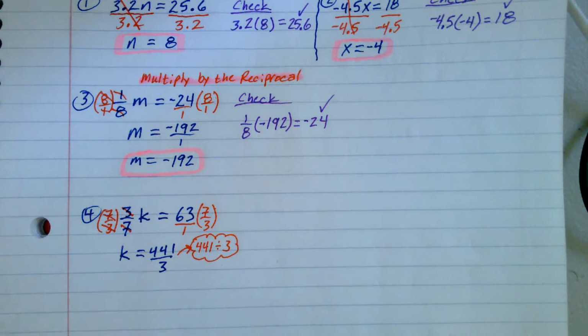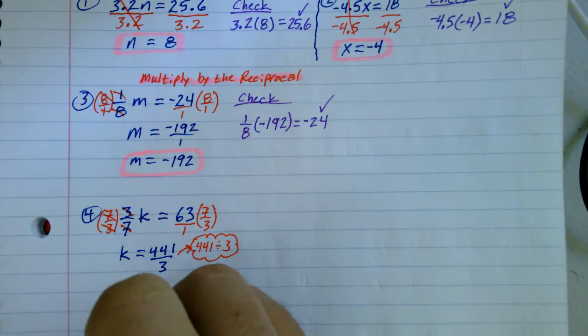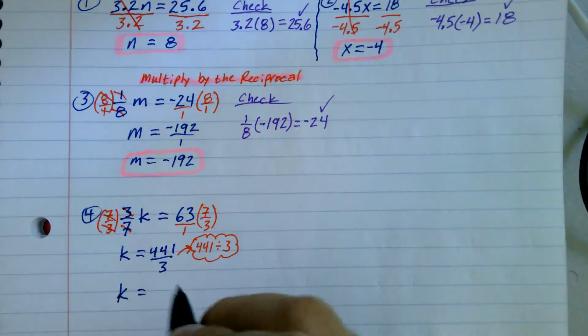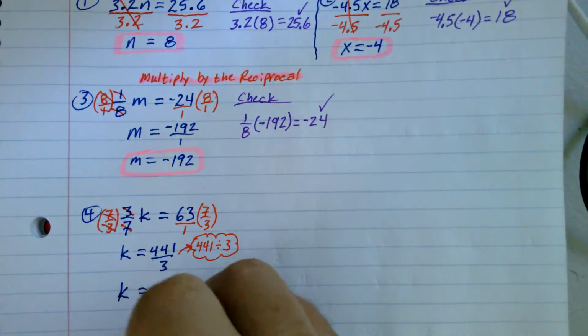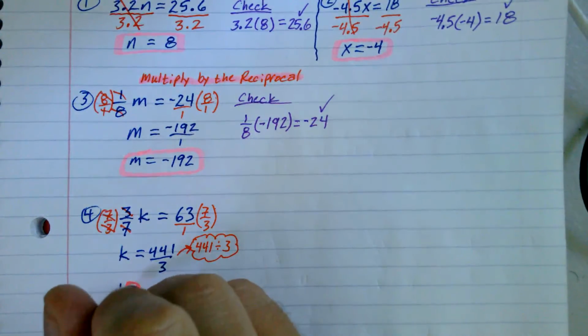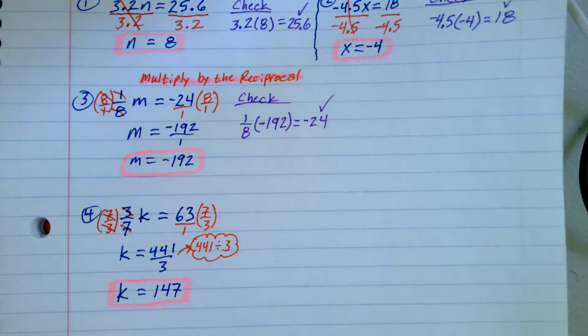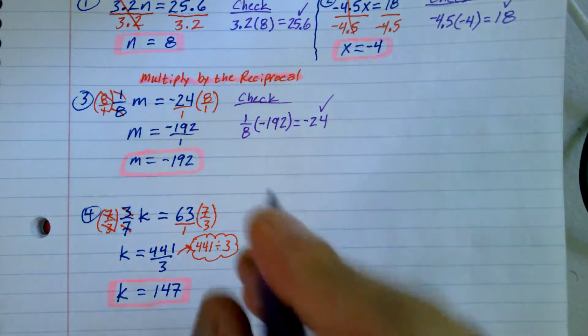147. Yeah. I know Hamilton was right, but we want to break down the steps. I just want to make sure everyone can follow. Okay. So there it is. And then we can do the check.